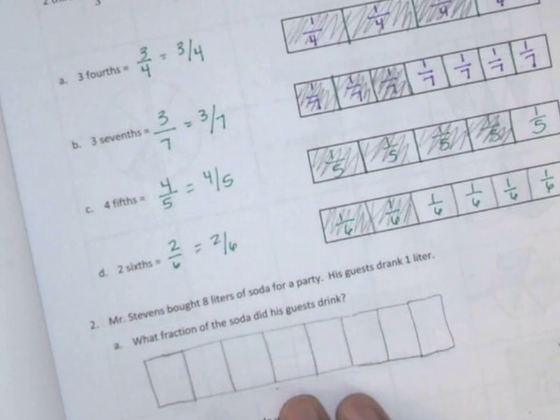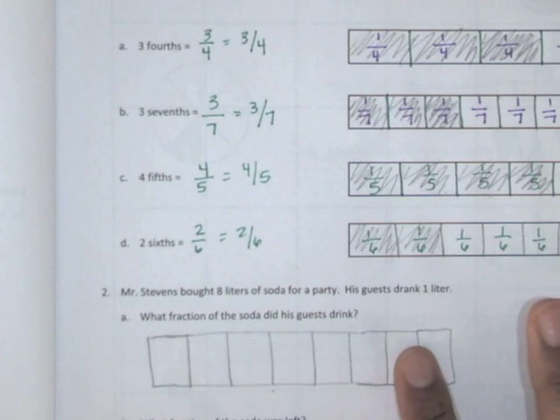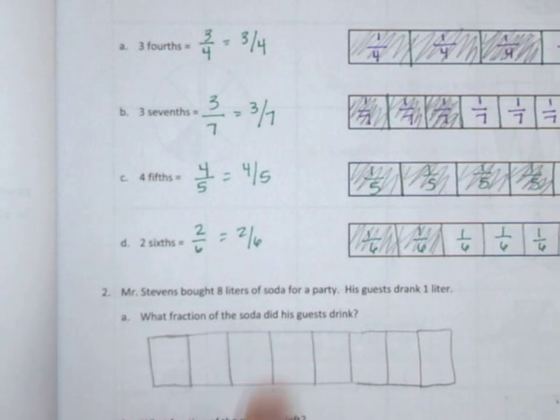All right, so I have my rectangle here that has my 8 sections because there are 8 liters of soda.